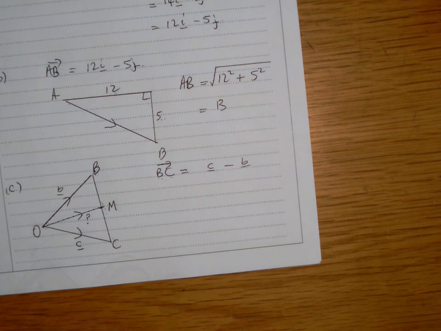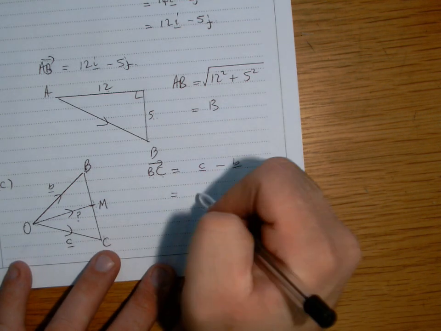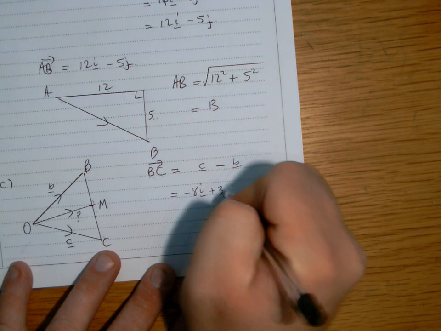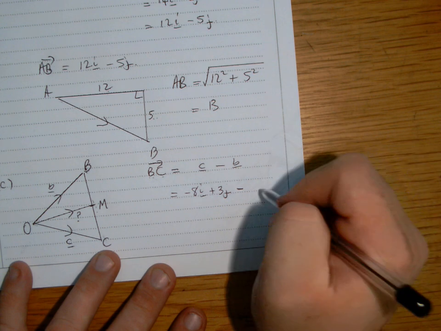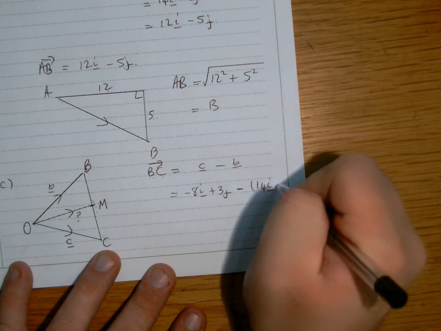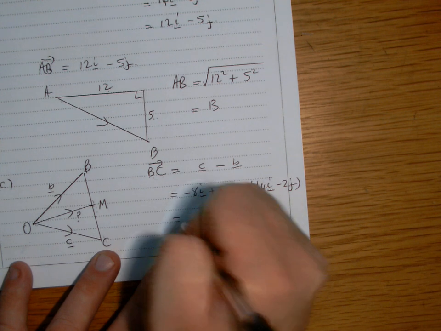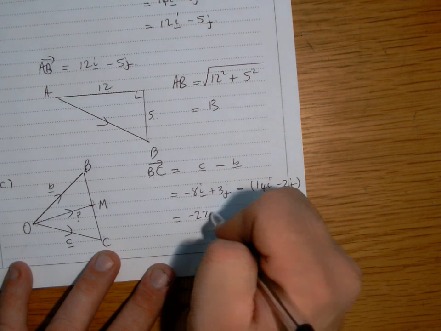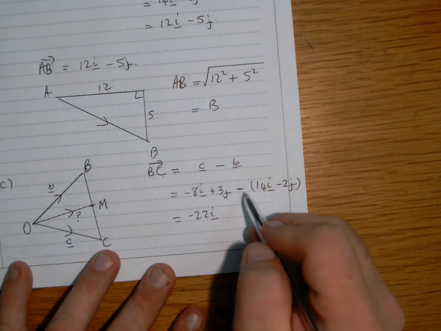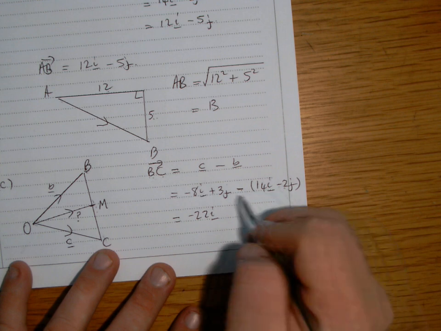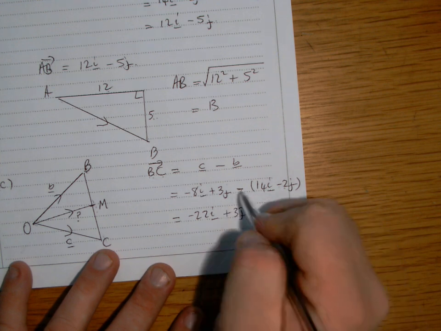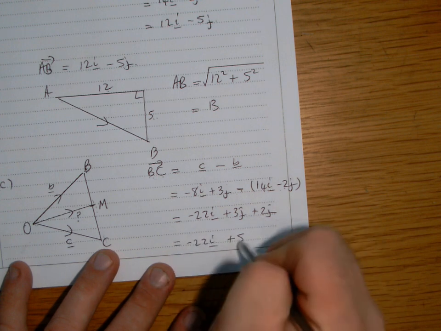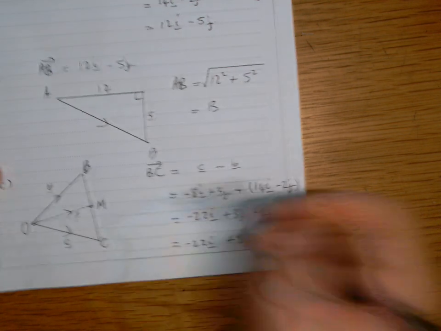We know little c in the question given to us at the top is minus 8i plus 3j, and then take away little b, which, put in a bracket, is 14i minus 2j. So I get minus 8i, and then minus 14i is minus 22i, and then 3j, and then be careful here, the minus and the minus, let's write that out in full. Minus makes a plus 2j. So I get minus 22i plus 5j. So that's what BC is.